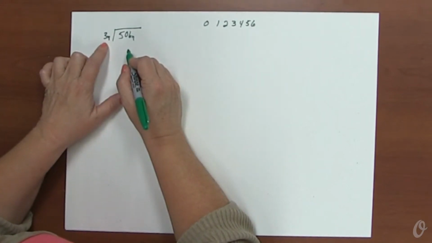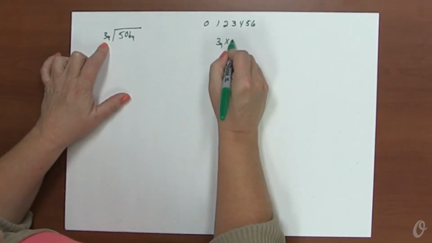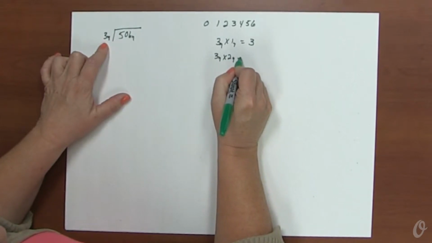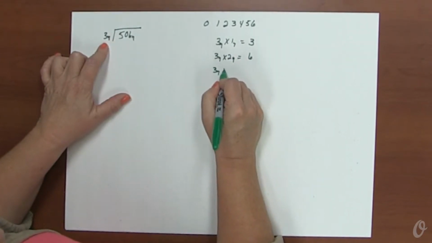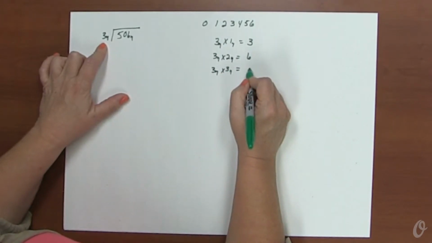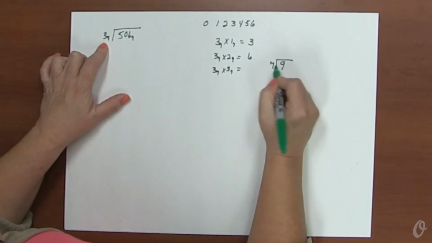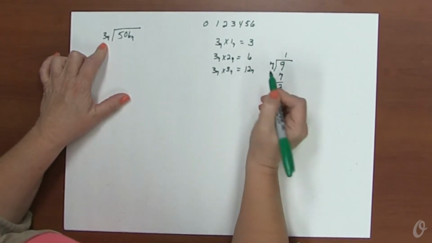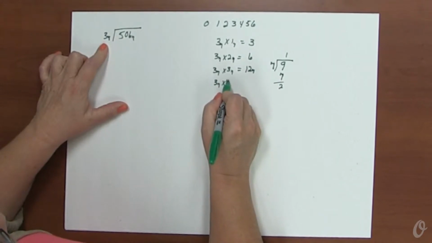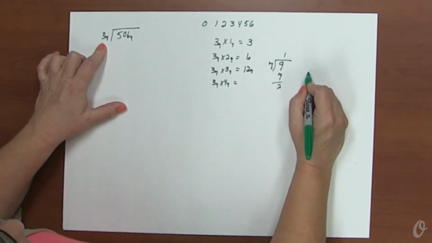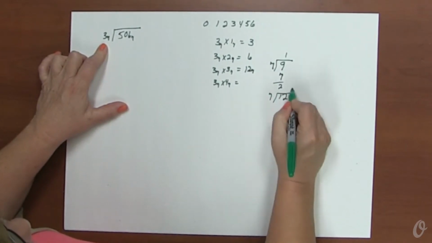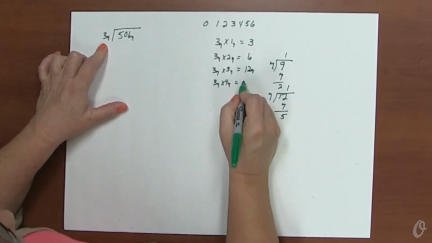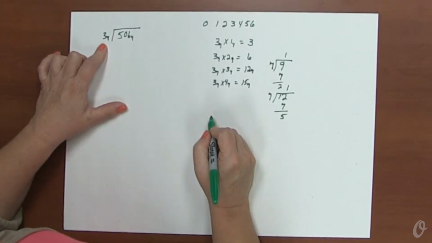I'm going to look at my multiples of 3 base 7. 3 times 1 is 3. 3 times 2 is 6. 3 times 3, well, it's 9, and 9 divided by 7 is one group of 7 with 2 left over. 12 base 7. 3 times 4 base 7 would be 12, and 12 divided by 7 is one group of 7 with 5 left over. 15 base 7.